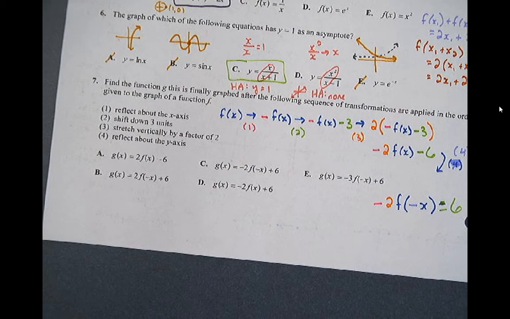Why would that become a positive 6? Shift down 3 units, that'd be a subtract 3. I'm going to pause for a sec, see if I can figure this out.